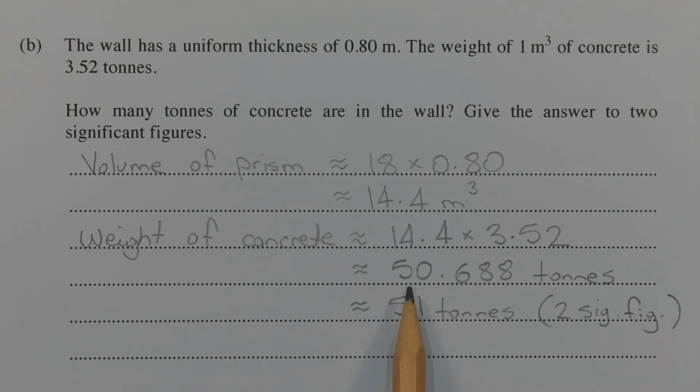So rounding 50.688 correct to two significant figures, the 5 and the 0 are the two significant figures, and the 0 needs to be rounded up to 1 because the digit along is 5 or more, and that gives us 51 tons correct to two significant figures.